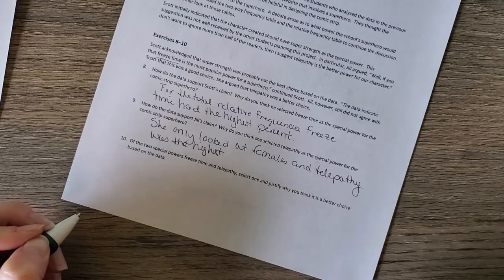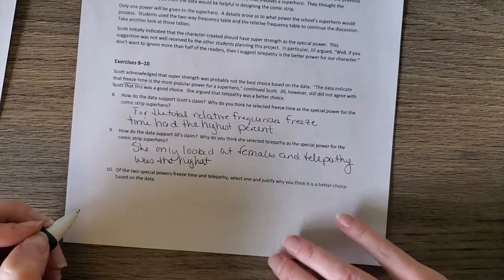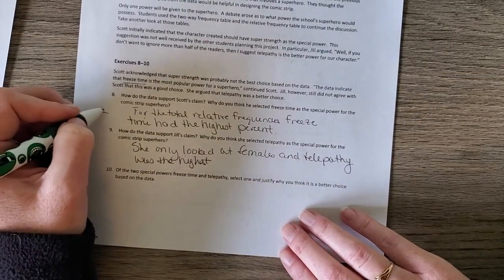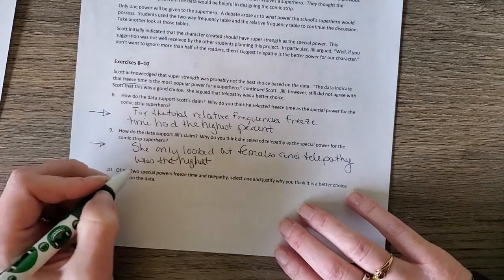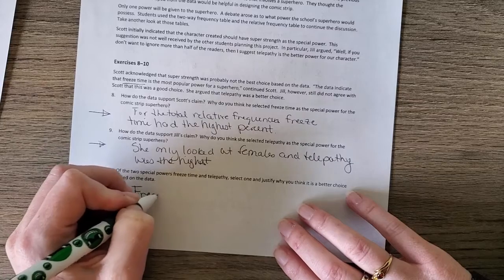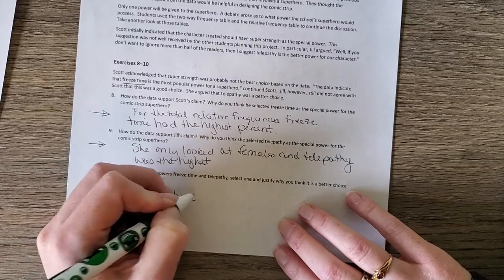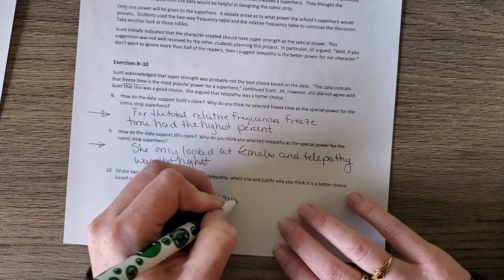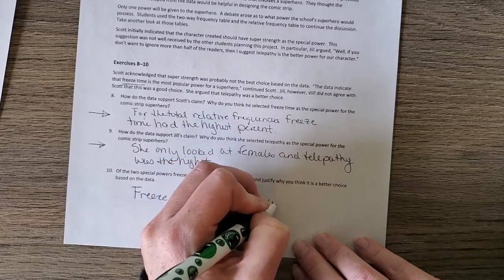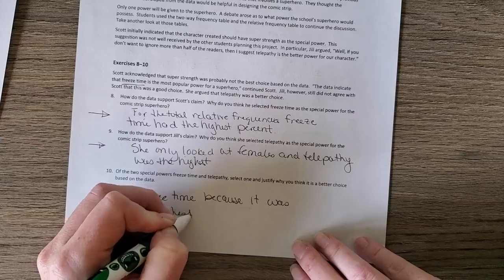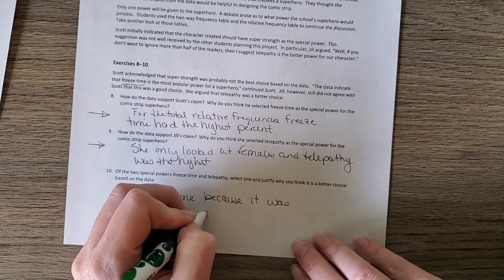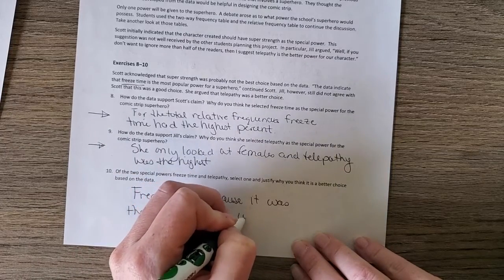Of the two special powers, freeze time and telepathy, select one and justify why you think it's a better choice. So should we go with the one that's for all individuals or the one that's just based on the females? So hopefully everybody agrees that we should pick freeze time because it represents all genders. It was the highest when including both genders.